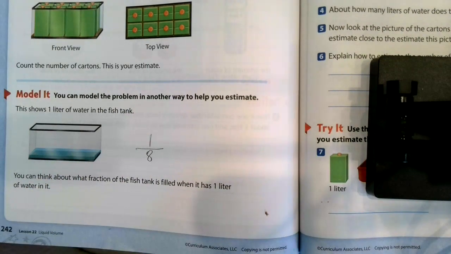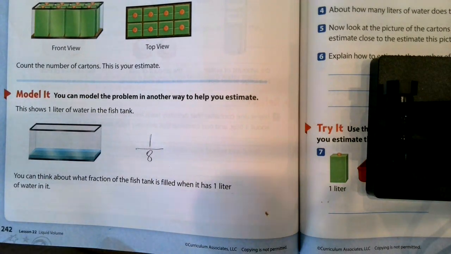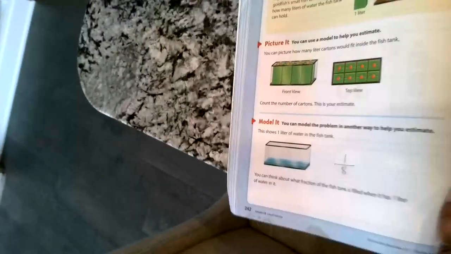So before I let you do your assignment today, I want to show you some objects. I hope this doesn't get too crazy. So I'm going to move this. Sorry, you can see all the lights are on.